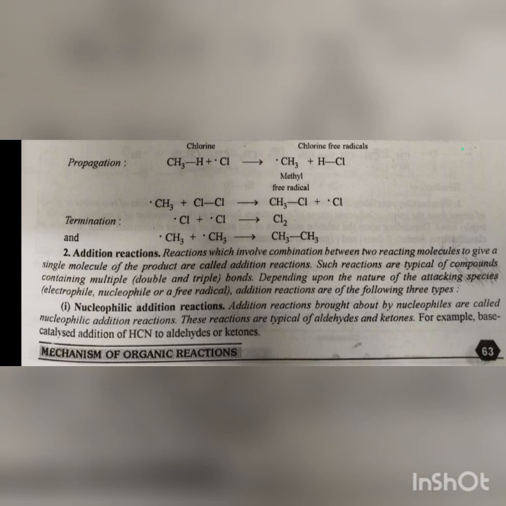First is nucleophilic addition reaction. Addition reactions brought by nucleophiles are called nucleophilic addition reaction. These reactions are typical of aldehydes and ketones. For example, base catalyzed addition of HCN to aldehydes or ketones.